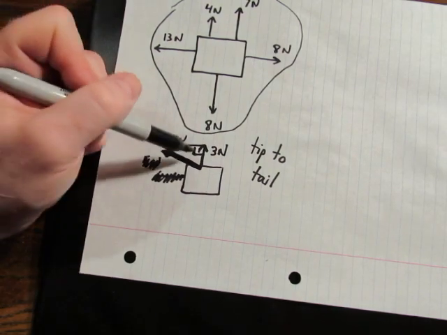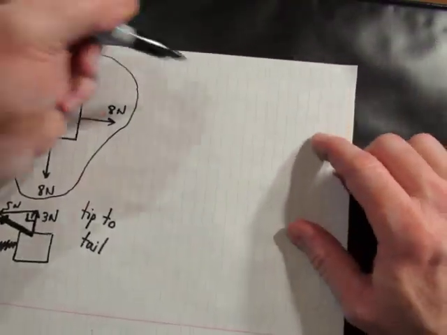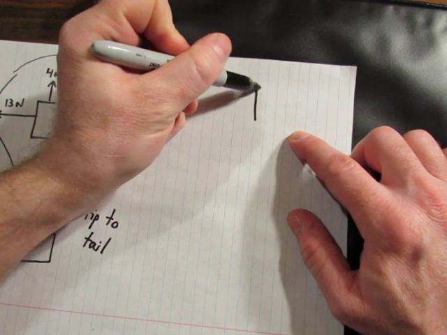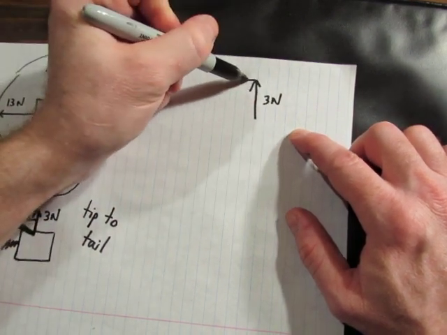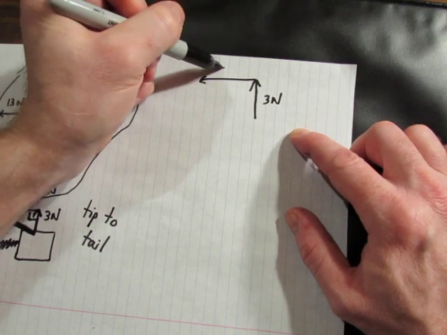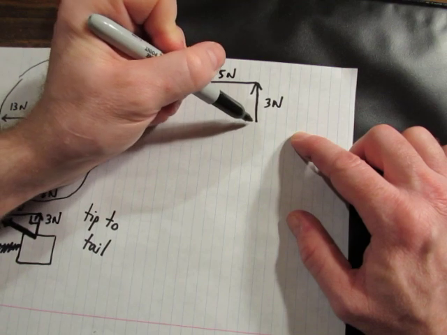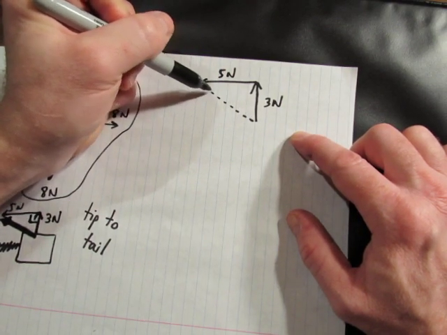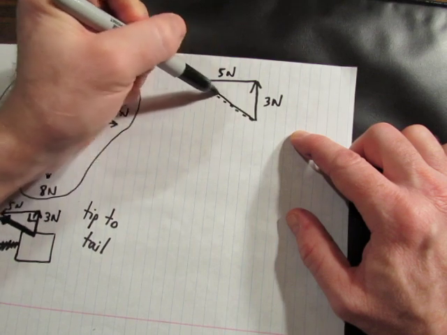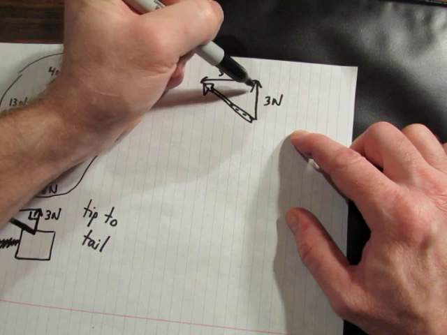I'm running out of room here, so let me redraw it up here where I've got some more space. This is what we have so far. We've got 3 newtons up, 5 newtons to the left, arranged tip to tail, and the answer to this question then is going to be this here. Side C of this triangle will be the actual force and the actual direction that it will be in.